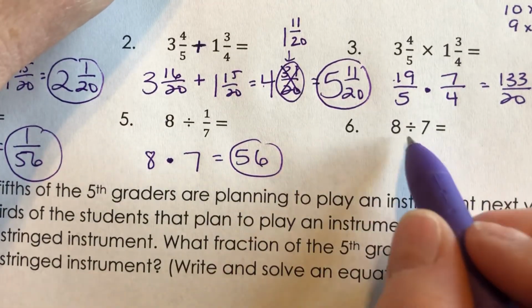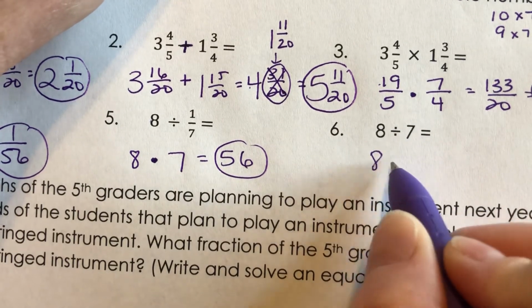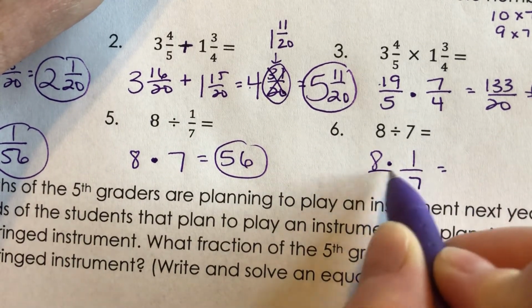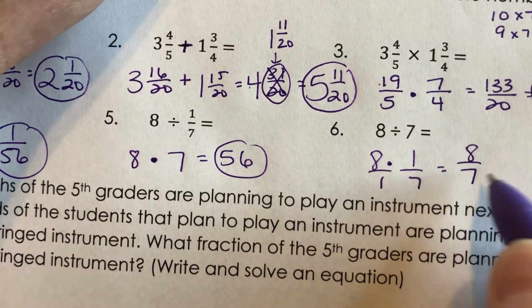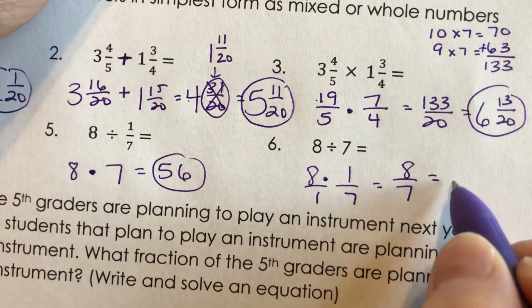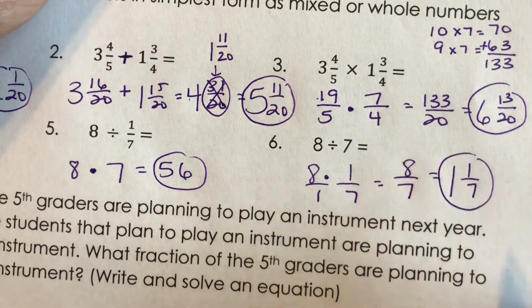All right, for number 6, 8 divided by 7 is the same thing as 8 times 1/7, which is equal to 8/7, which is equal to 1 and 1/7.